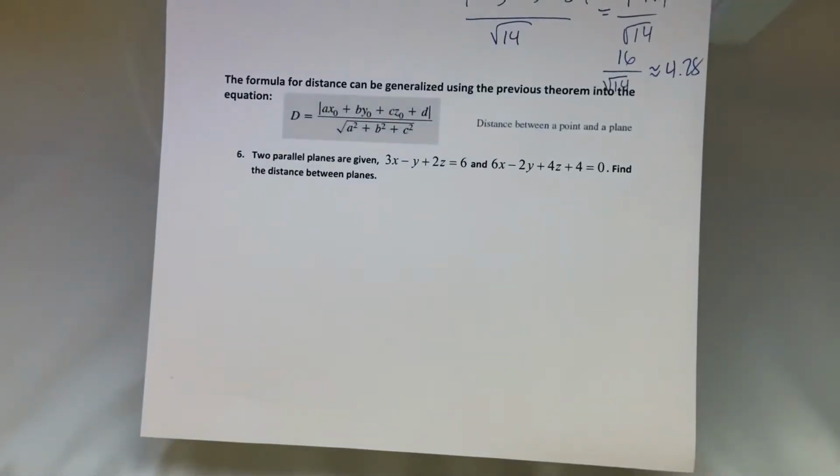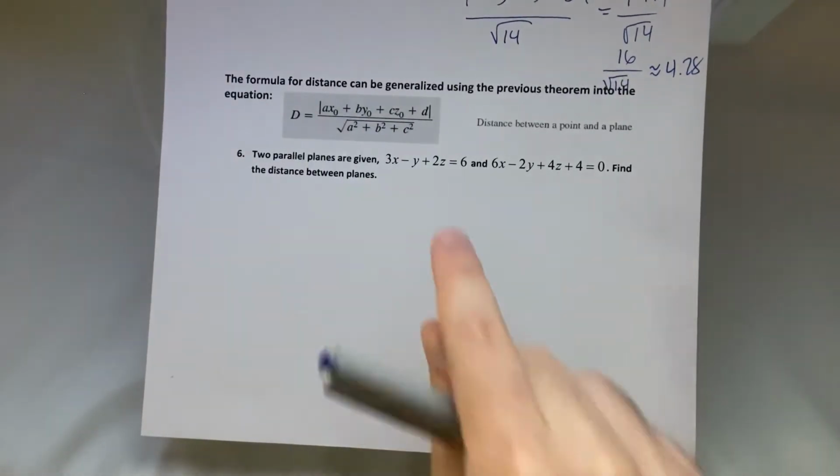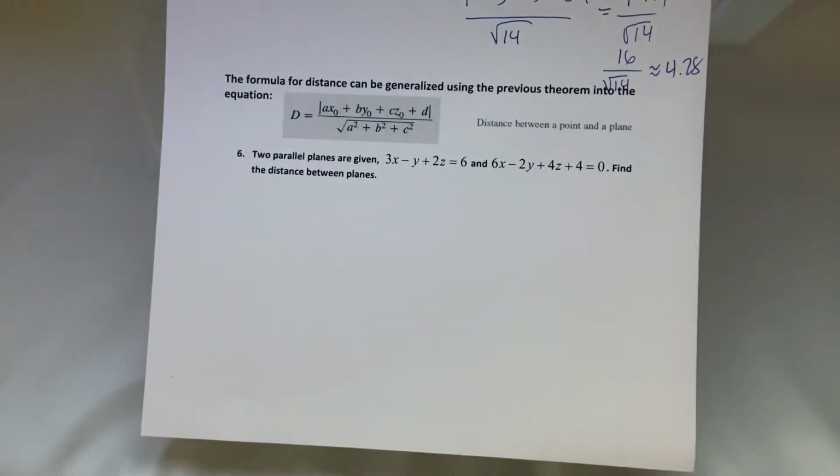Okay, calculus. So next thing we need to do is find the distance between two planes. However, two planes intersect if they are not parallel. So the only two planes that can possibly have a distance between them is two parallel planes. And that means every point on the plane should be either vertically or horizontally separated from each other. So all we have to do is take one point on one of the planes and find the distance to a point on the other plane.